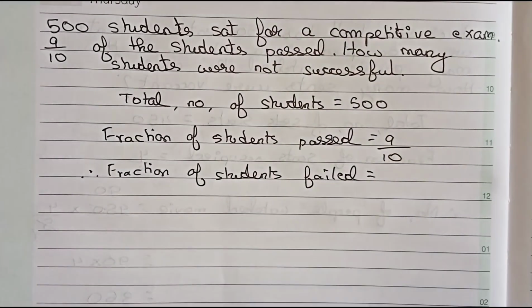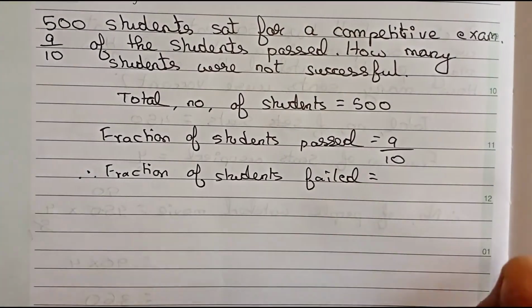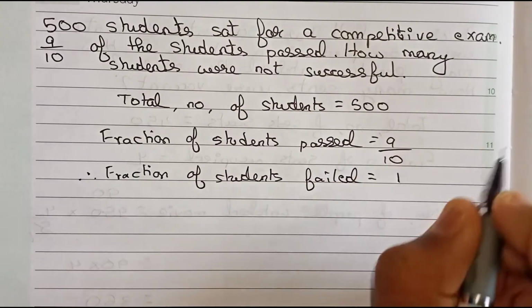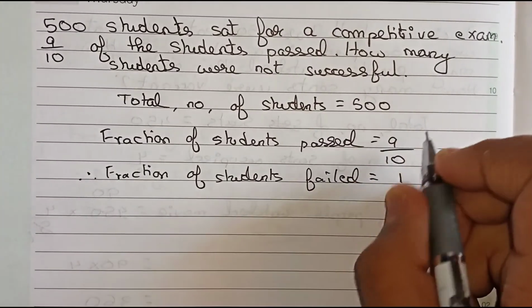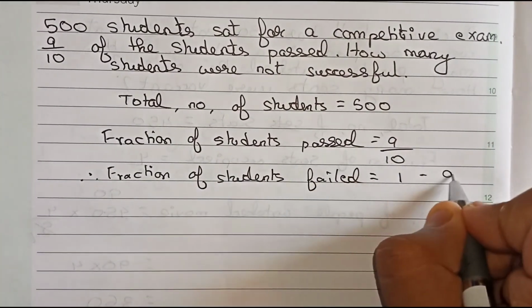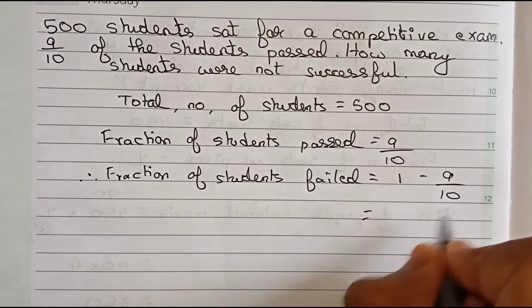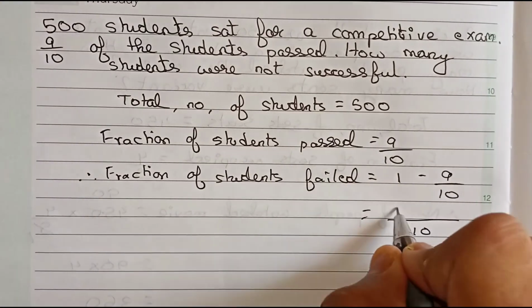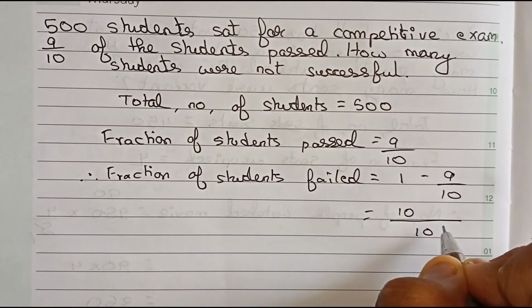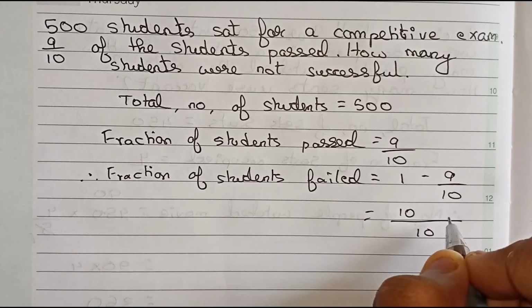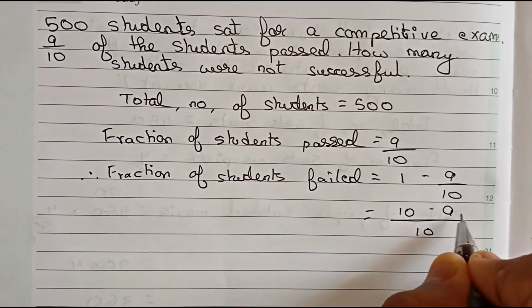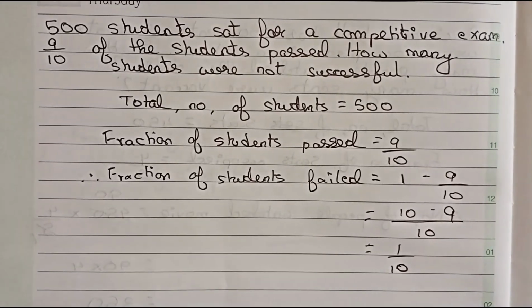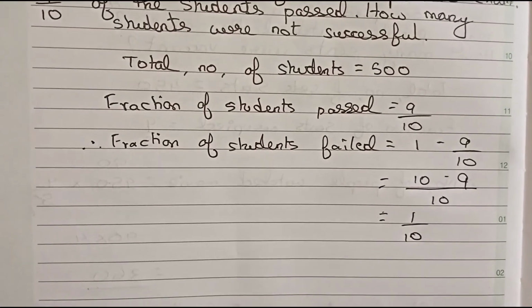To find this, you have to subtract this from 1, as we take the total number of students as 1. So that means 1 minus the fraction of students who passed, that is 9 by 10. So now I take the LCM as 10, as below 1 no number is there. So now 10 into 1 it becomes 10. Now 10 divided by 10 is 1. Now 9 into 1 that is 9. So therefore it becomes 10 minus 9 by 10, which becomes 1 by 10. So this is the fraction of students who failed in the exam.